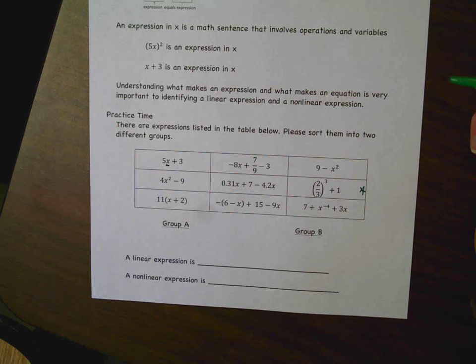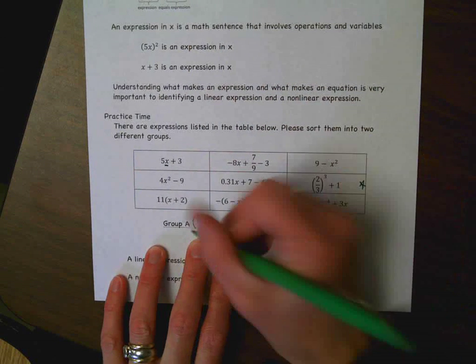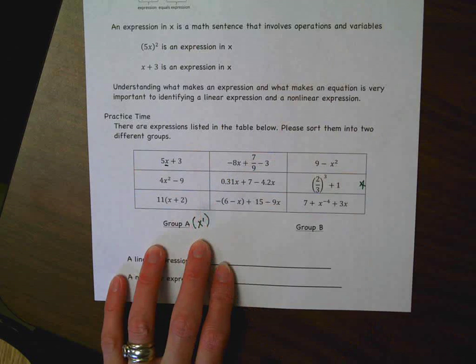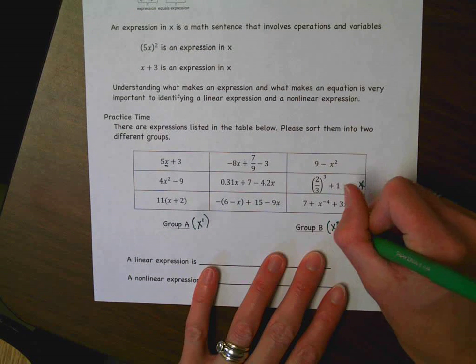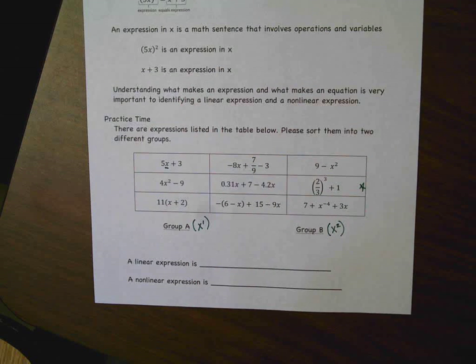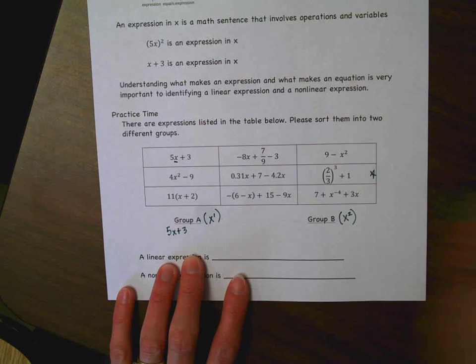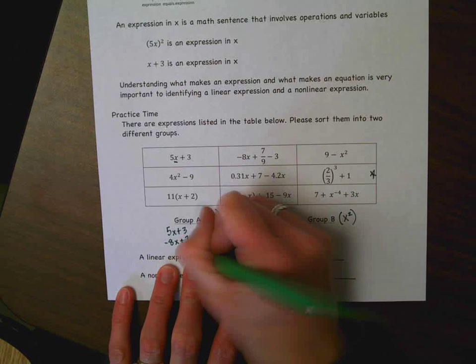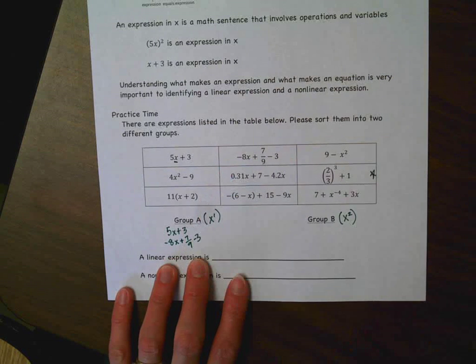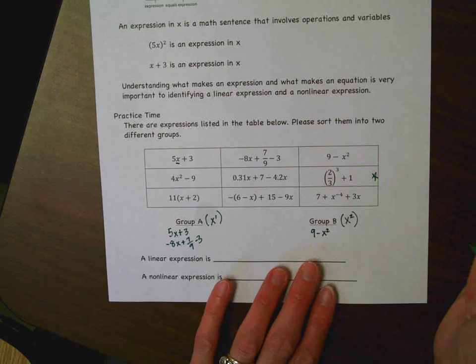So what we're looking at here is I'm thinking that in group A, we should put all of the expressions that might have x to the first. And then in group B, let's put all of the variables that have an exponent to the second. So 5x plus 3 goes on this side, negative 8x plus 7/9 minus 3. Nope, that one goes over here. 9 minus x squared.